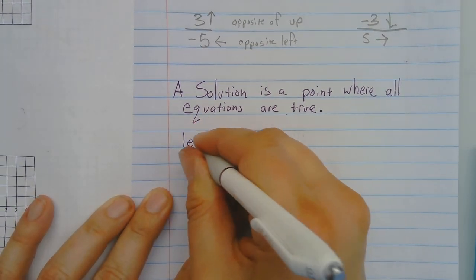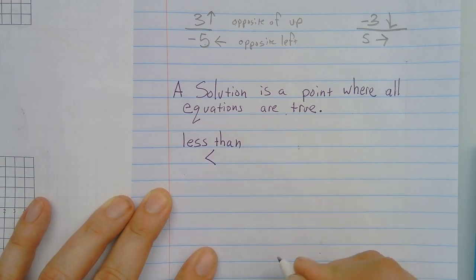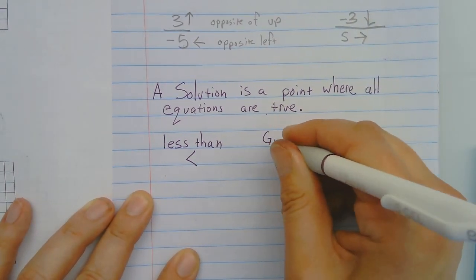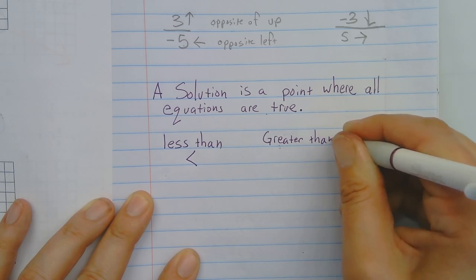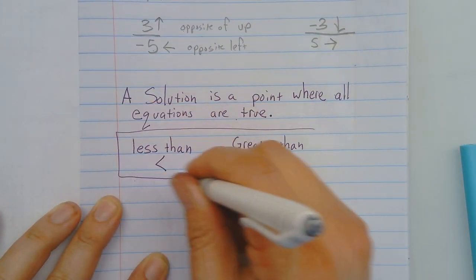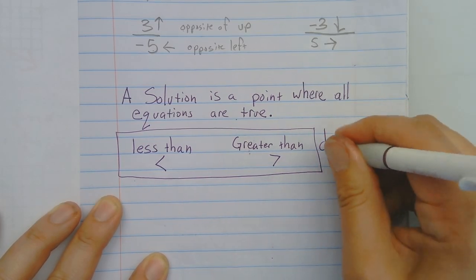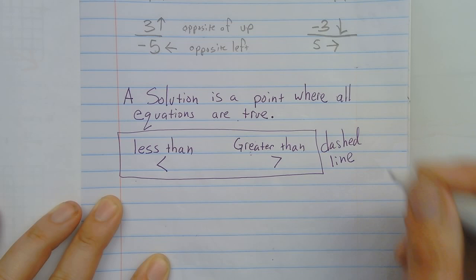You have your less than symbol. This is less than. You have greater than. Both of these are dashed. It's a dashed line.